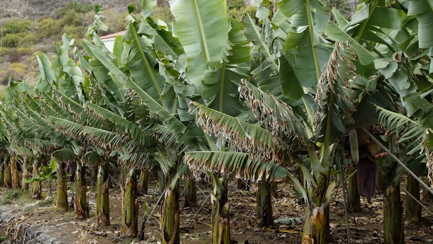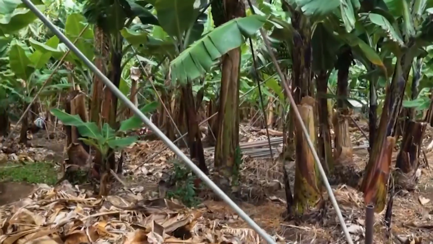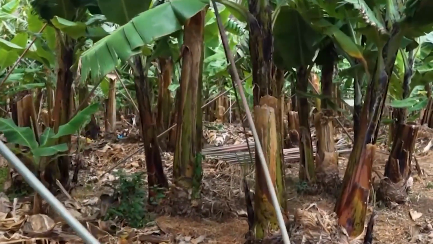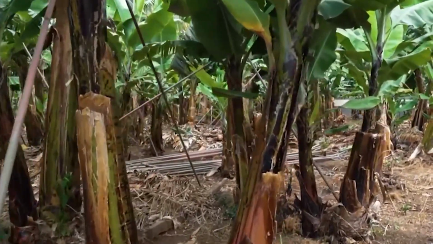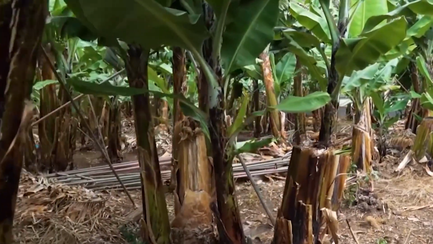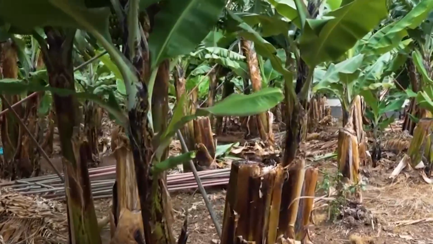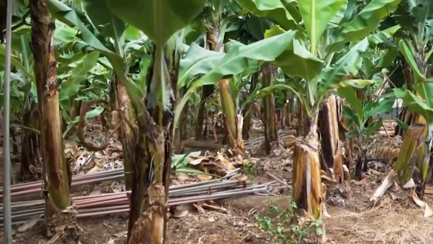If we see the banana tree, not just by observation but by quantitative observation, there are quantities in leaves, there are quantities in the tree. Then definitely a banana tree is a natural phenomenon, but it transforms into a rule, into a function.